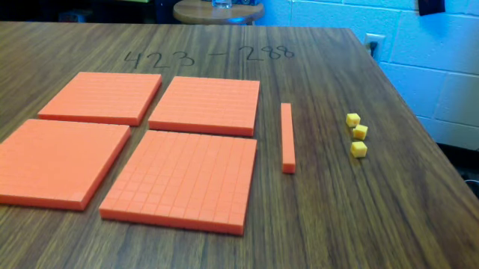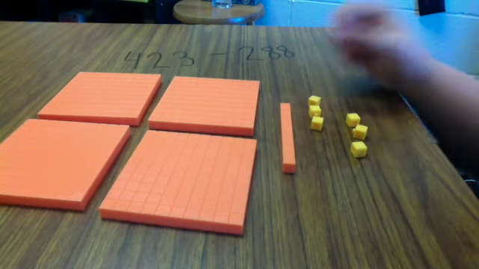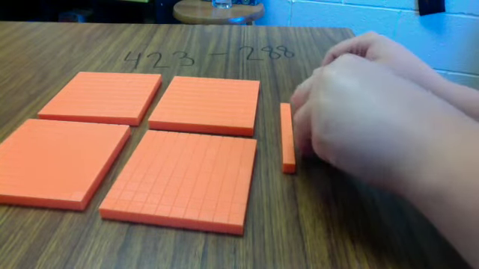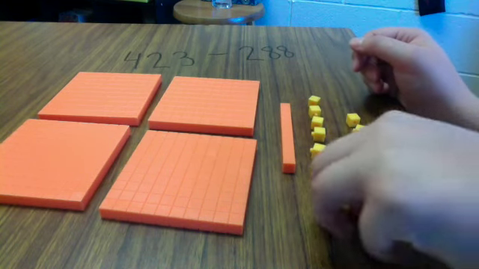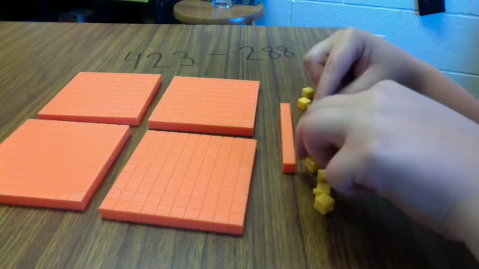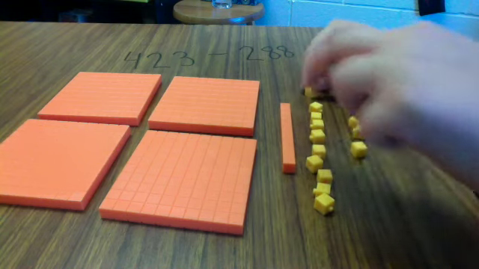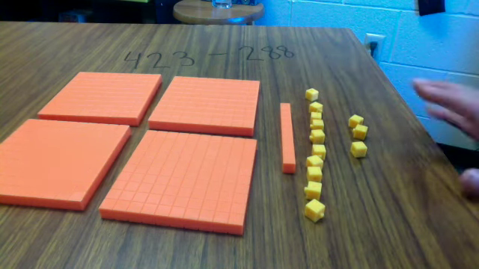So my 10 stick is gone. And if I could rip it apart, it would look something like this when I am all done. Right now I have 5, 7, 9, and then 10. Okay, so that's the same as my 10 stick, but now just broken all apart, and now I can actually take away 8. So remember, I have 3 right here.